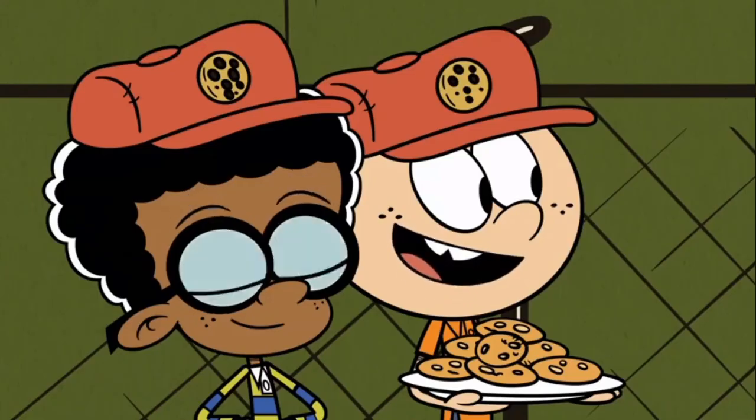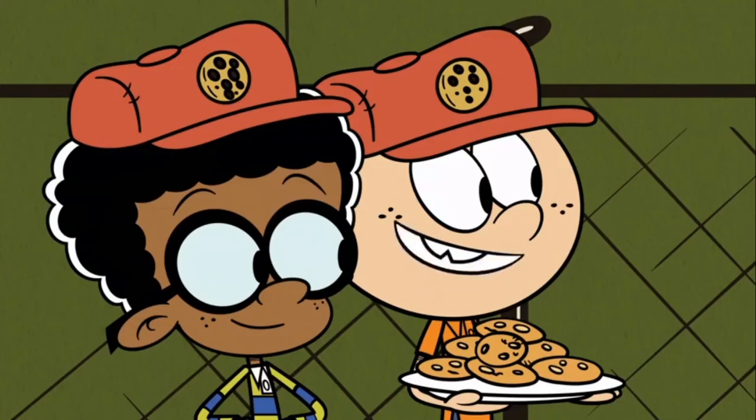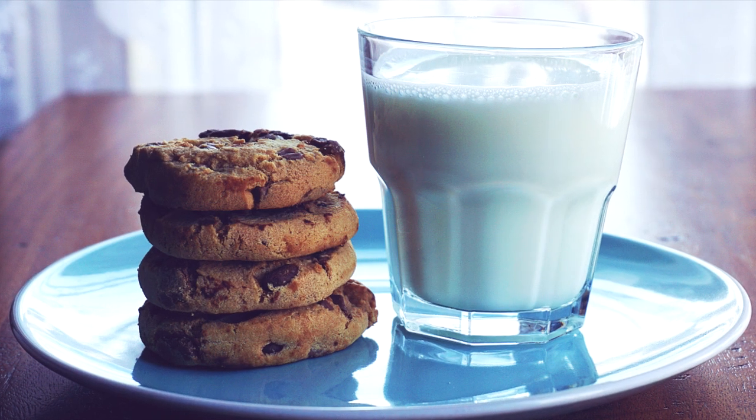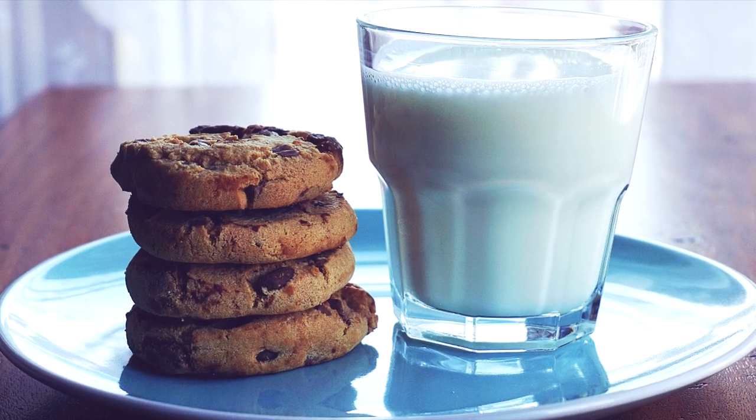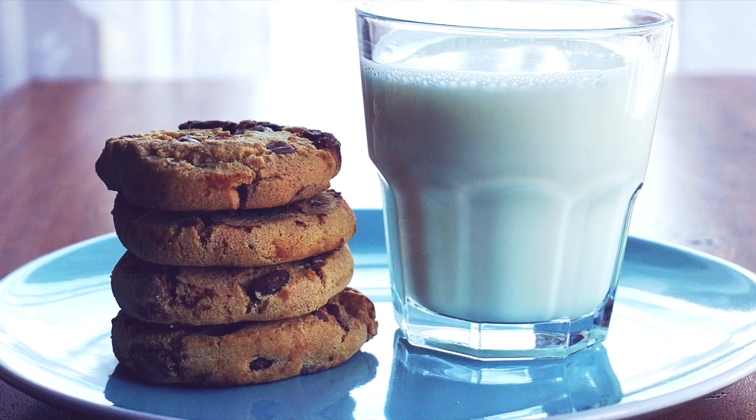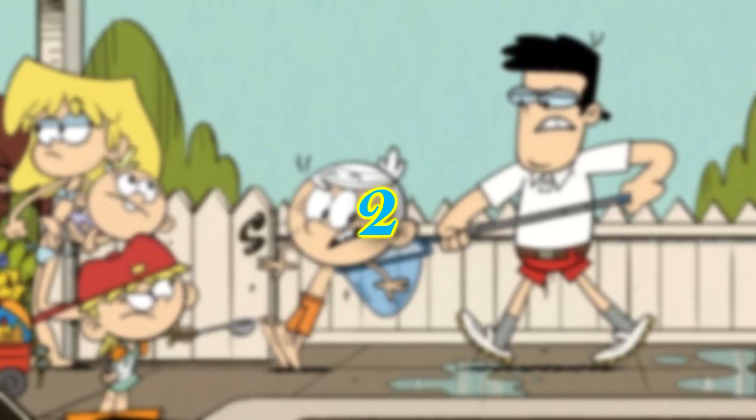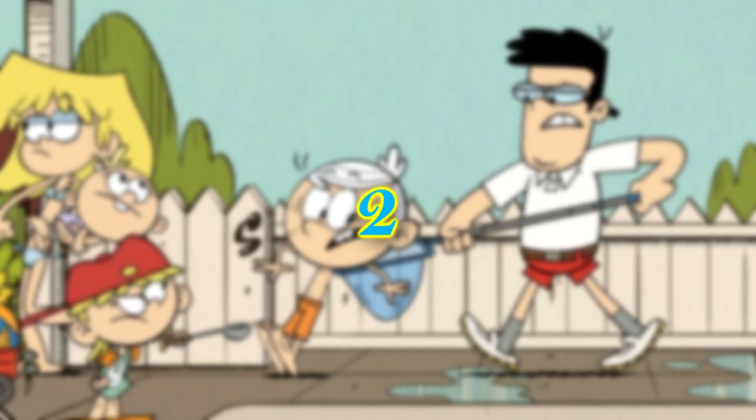No, but seriously, guys. The cookies change directions. They also change numbers instantly in the episode. That's a huge mistake. How did they mess up? You know, I thought this was Flash animation. This usually doesn't happen in Flash where they just mess up numbers like that, but I guess they did. Let's go on to number 2.